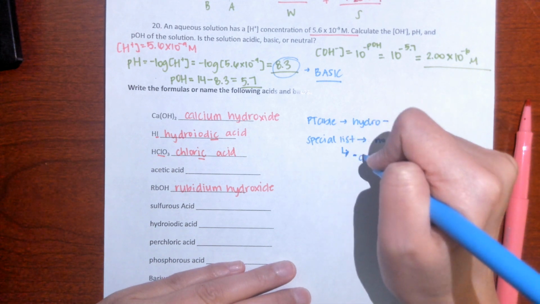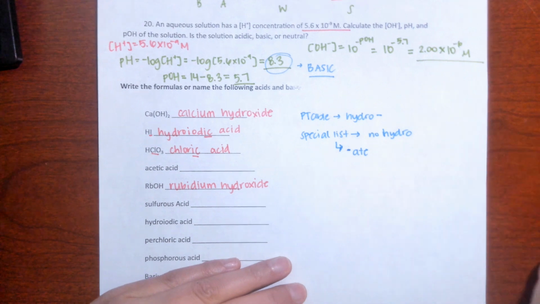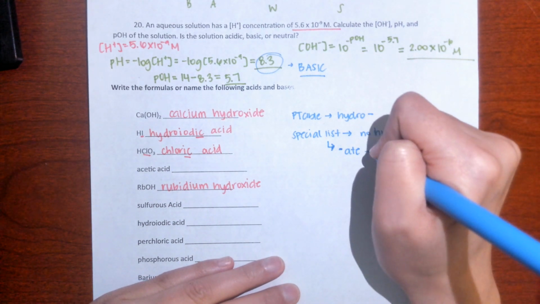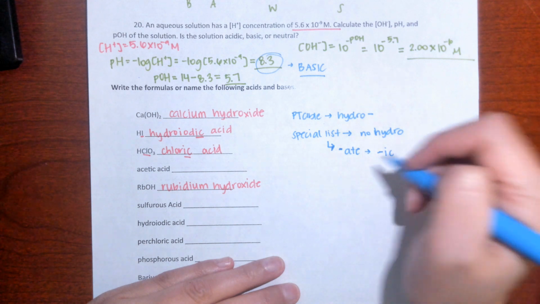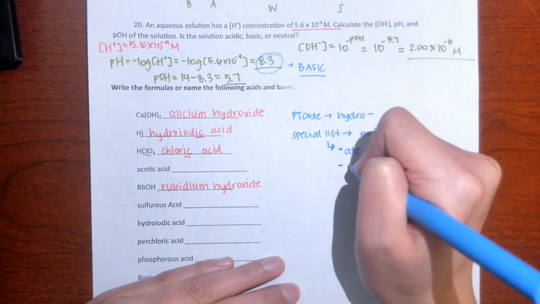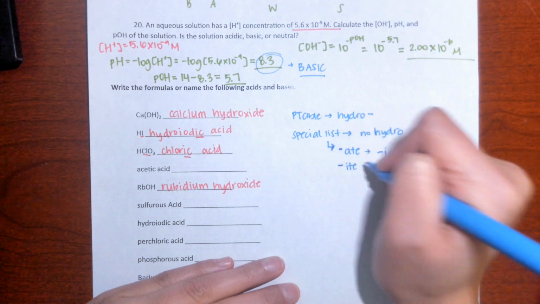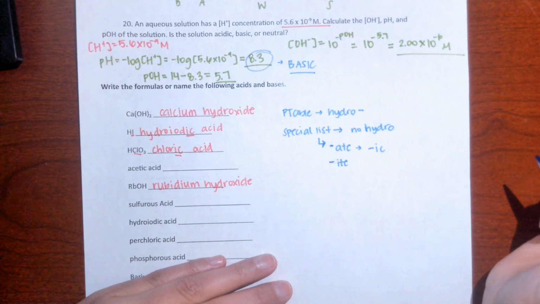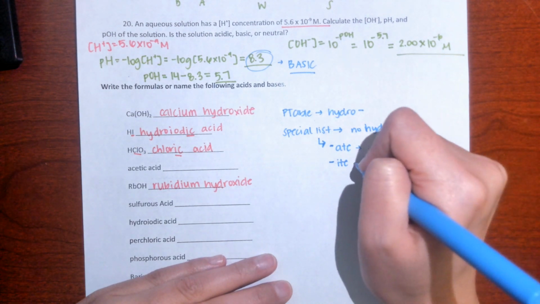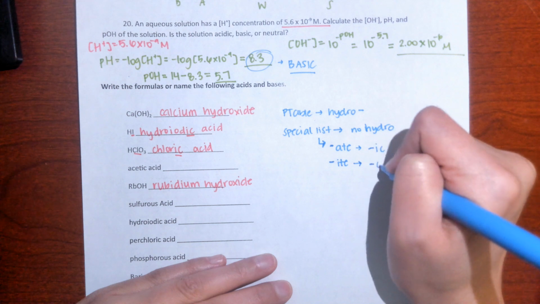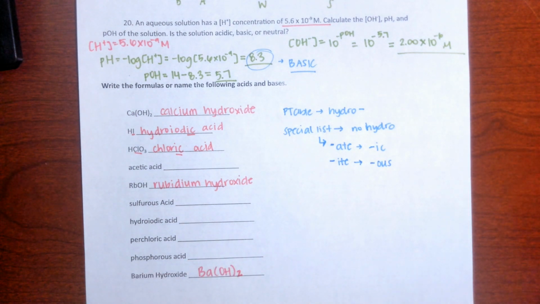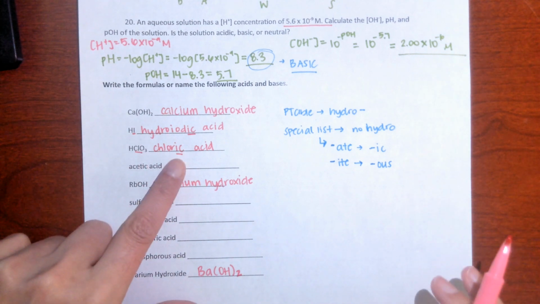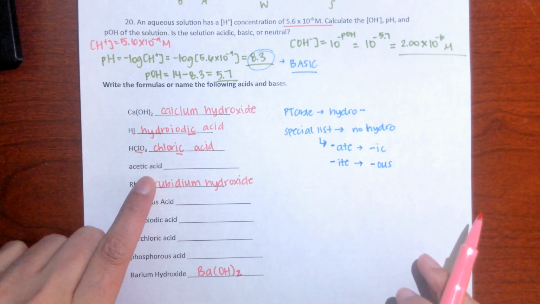If the special list ends with ate, like nitrate, phosphate, sulfate, you change the ending to ic, because I ate something icky. If from the special list it ends with ite, like nitrite, sulfite, phosphite, chlorite, you change it to ous. So like Sprite is delicious. So chlorate, chloric acid. Okay?